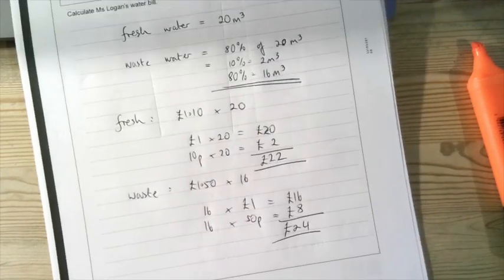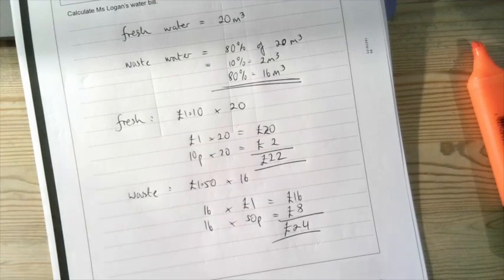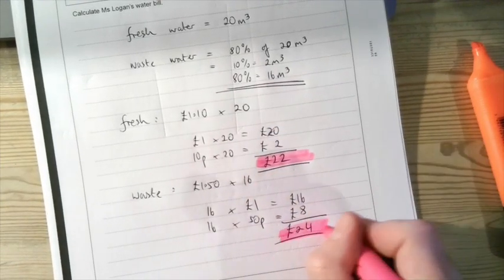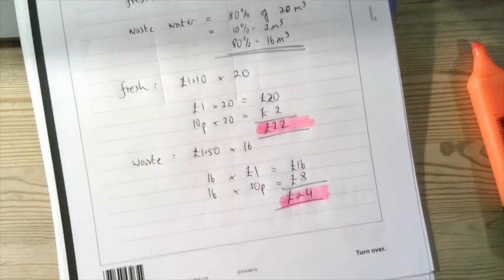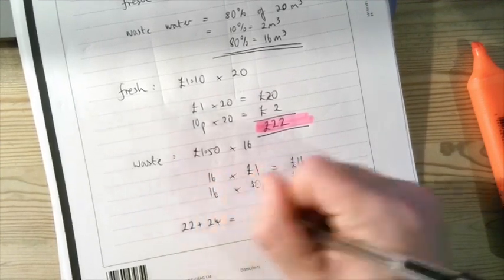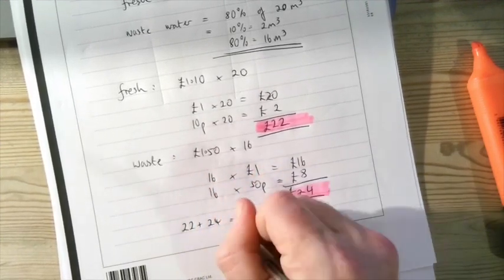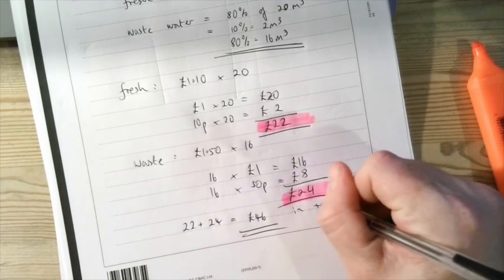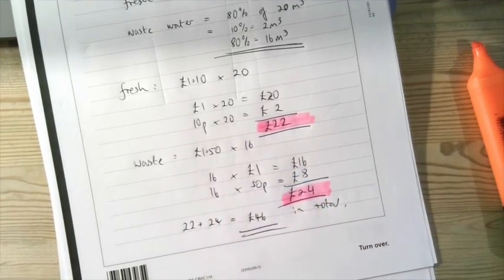So what's the cost of the water bill? Well, it's going to be your fresh water and your wastewater added together. So 22 add 24 is a total of £46 in total. Okay.